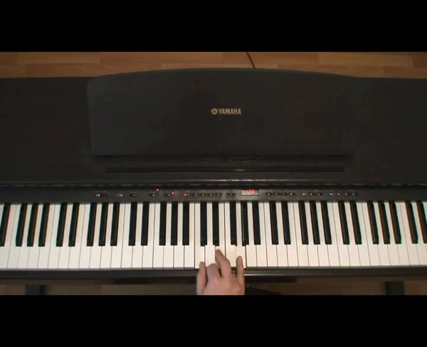The first note, which is 1, runs like this: 1, 2, 3, 4, 5, 6, 7, and then either 8 or back to 1, because it's the same note as the first note. So we can say 1, 2, 3, 4, 5, 6, 7, 8, or 1, 2, 3, 4, 5, 6, 7, 1. So there are 7 different notes in a major scale and 8 notes altogether.